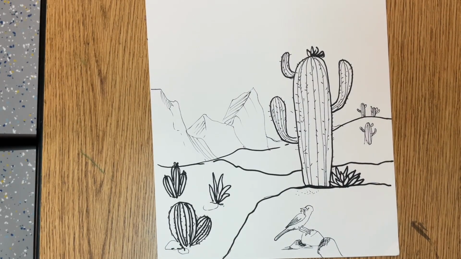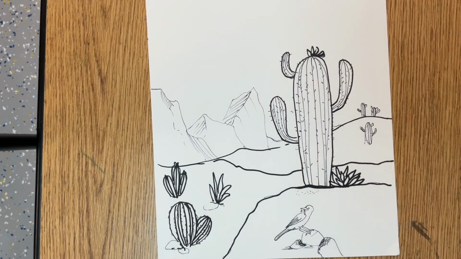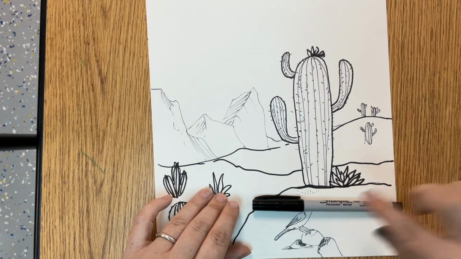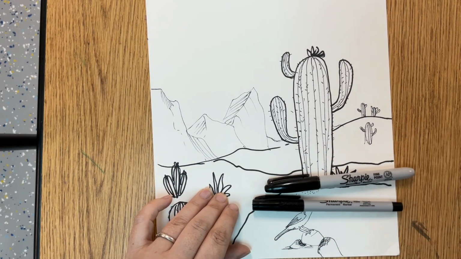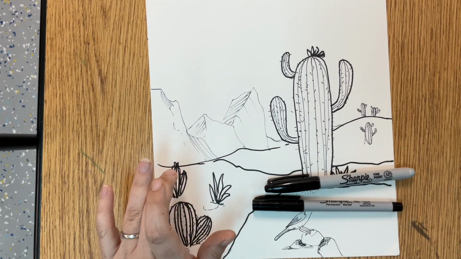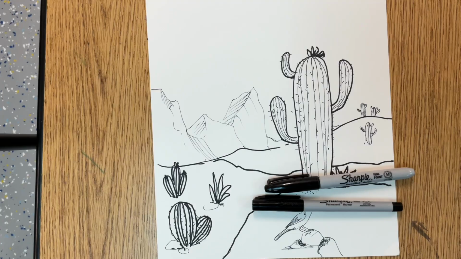Fourth graders, we are going to continue on with our desert landscape. Last week we were primarily drawing with pencil. Some of you might have gotten to the point where you were using a skinny Sharpie and a regular Sharpie to start tracing. I'm going to talk to you a little bit about value and how we can add value.